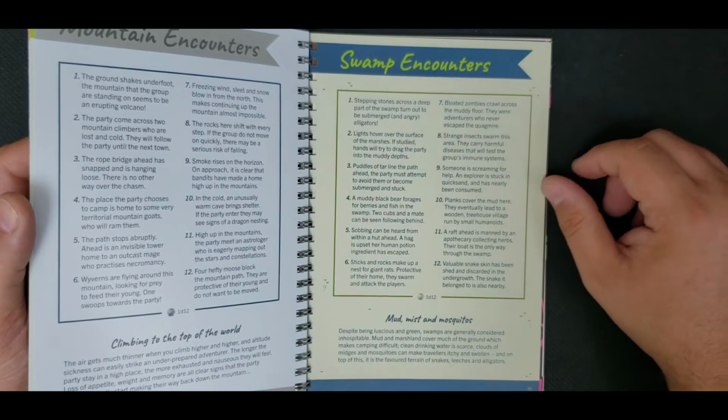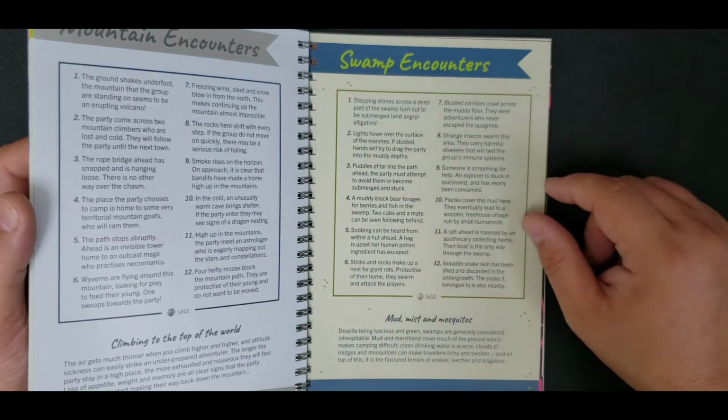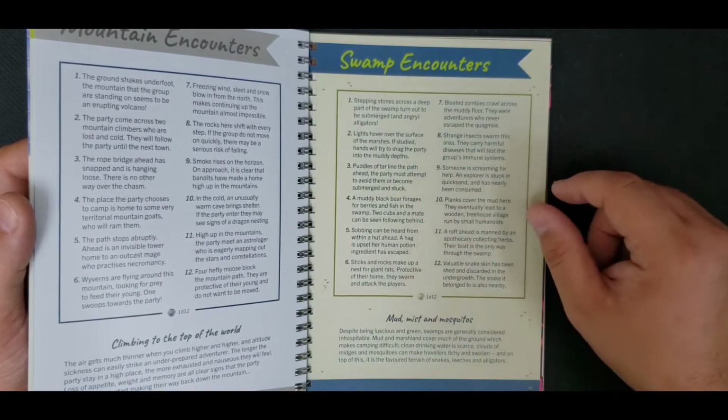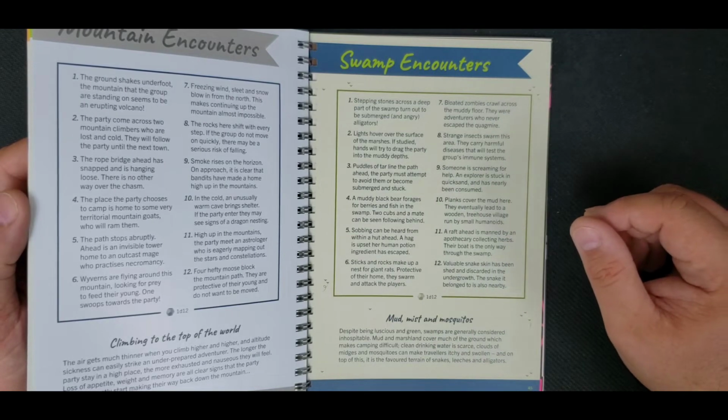Let's see, swamp. What do we have in swamp? Let's take a look. Puddles of tar line the path ahead. The party must attempt to avoid them or become submerged and stuck.